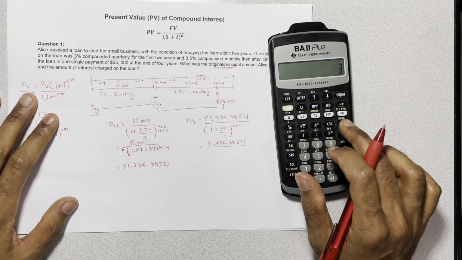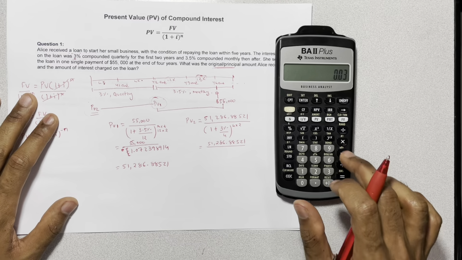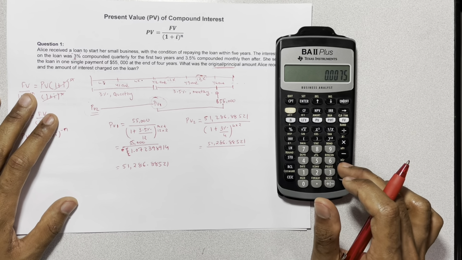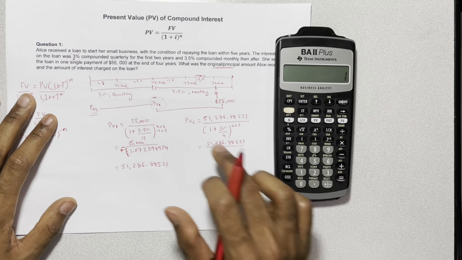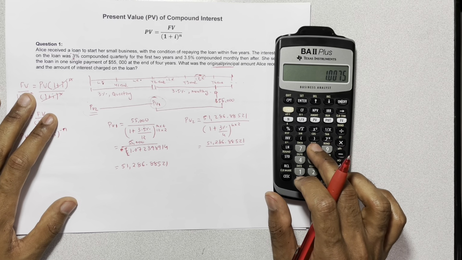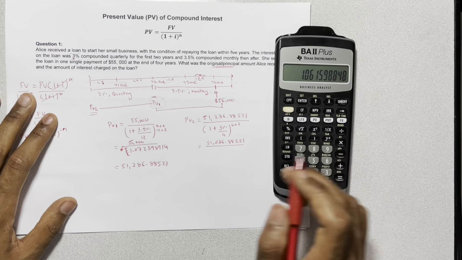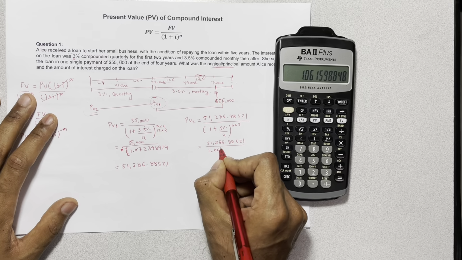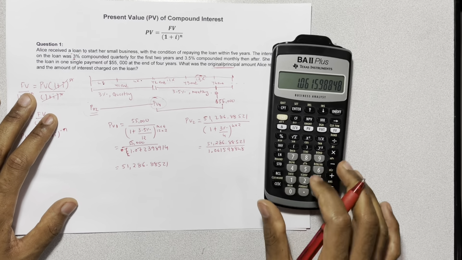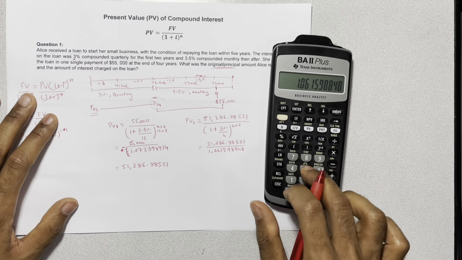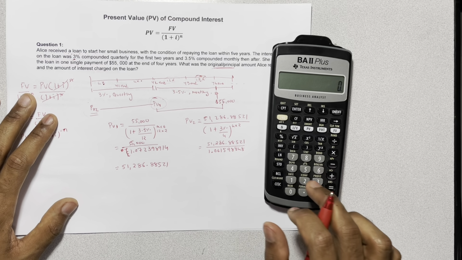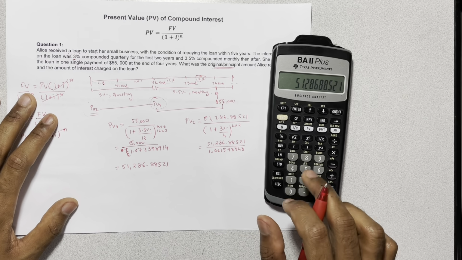Let's solve this a little bit quickly now. So it's 3% divided by 100 and divide that by 4. So we get 0.0075. And we're going to add 1 to that. Now we're going to do the power of 8, since 4 times 2 is 8, and we get 1.061598848. And I'm just going to store that under 5 for now. And then we're going to recall number 2.